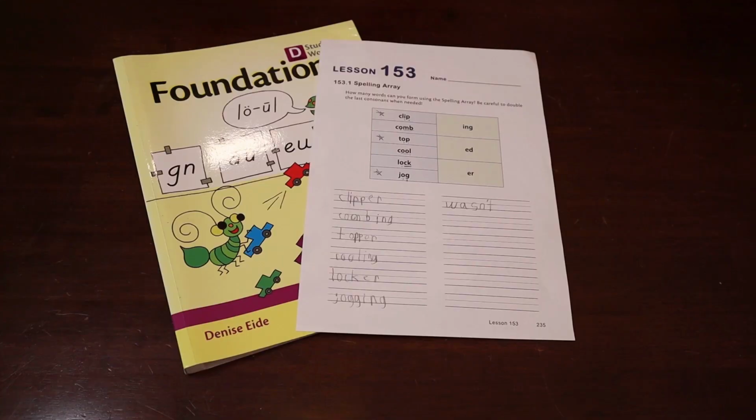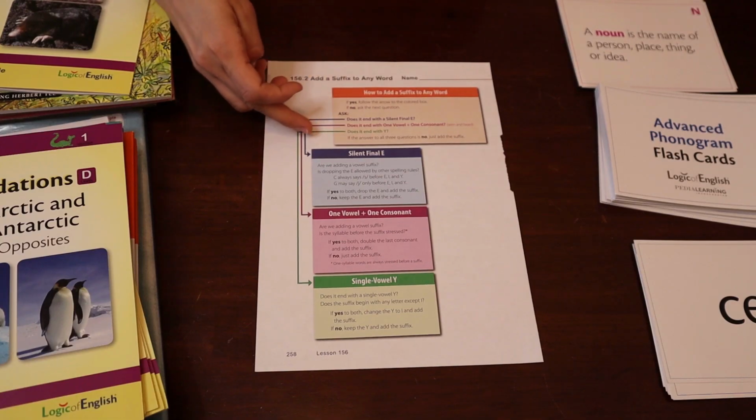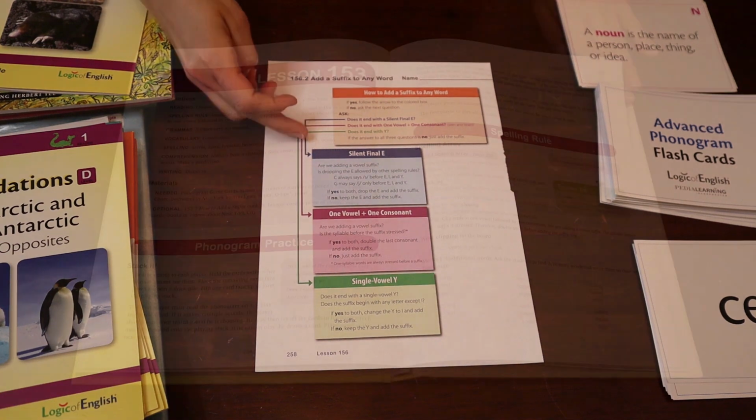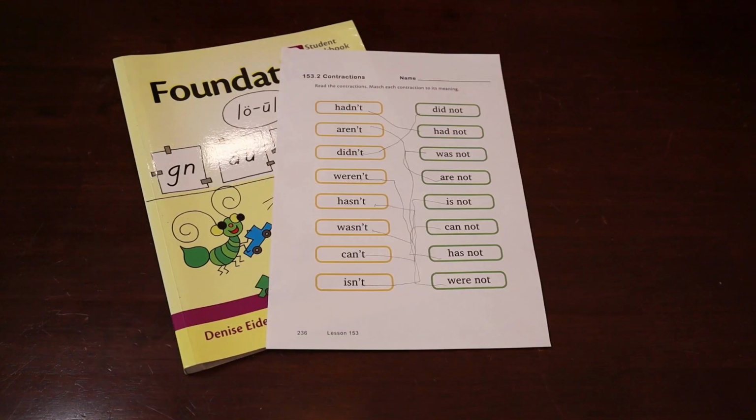The next thing that we would do as a lesson is a spelling array. Now in the spelling array, they are looking at some base words and they're adding some suffixes to it. They are using their suffix chart to help go through adding those suffixes, and they're writing out some of the words. The next thing in the lesson are contractions. Contractions are taught in the D program, and this one's simply that we're doing some contractions on the board, then they have a worksheet activity that they're then going ahead and doing some matching of their contractions.